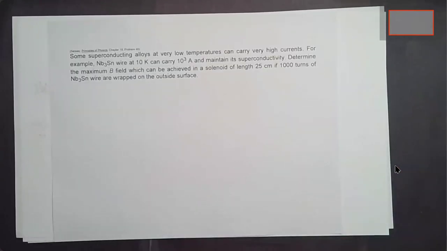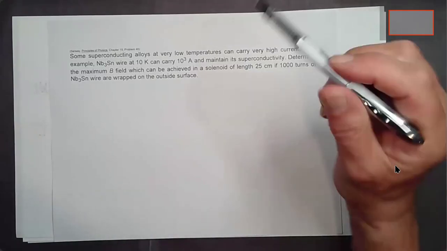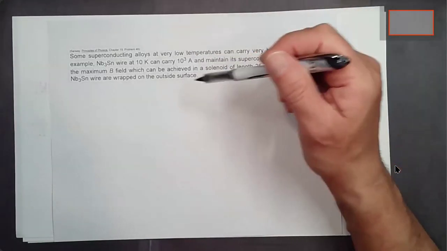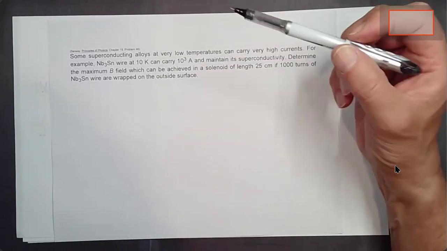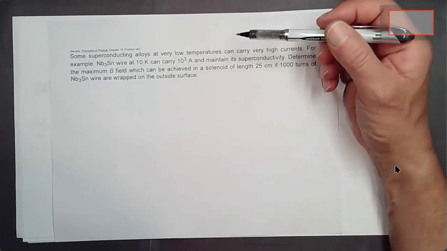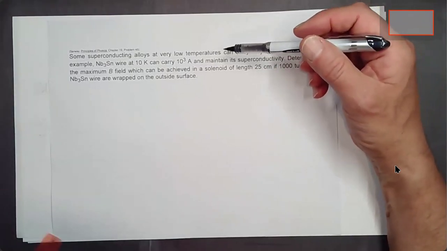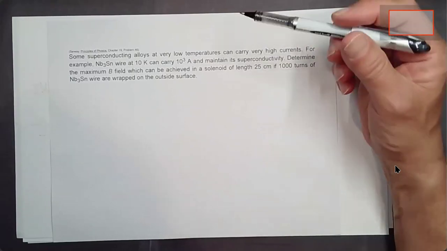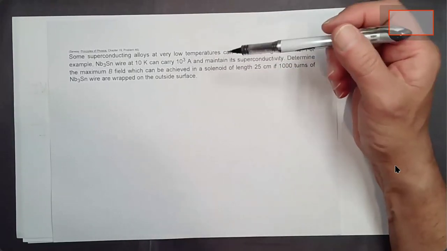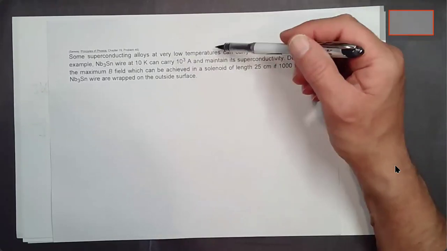Okay, let's do one more that's maybe a little more interesting here. Some superconducting alloys. A superconductor is a material that has zero resistance to electric current flow under certain conditions. And the certain conditions would be that a lot of superconductors have to be kept at very low temperatures.